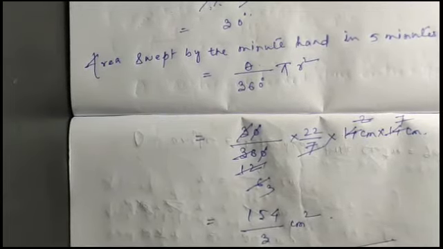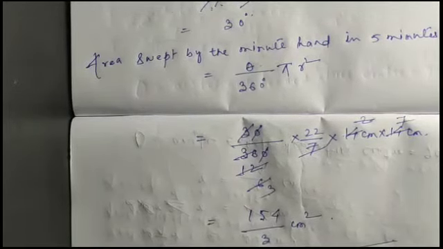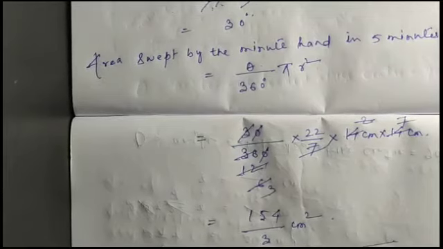So in this way, in these three sums, we have been calculating the area of the minor sector only. In the next problems, we will be solving how to solve for the major sector as well as the segment portion also.